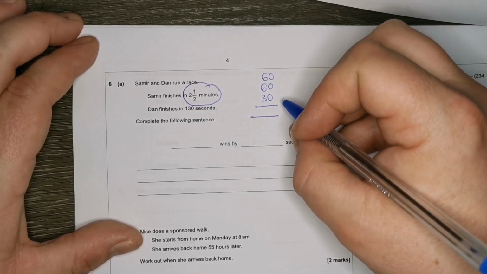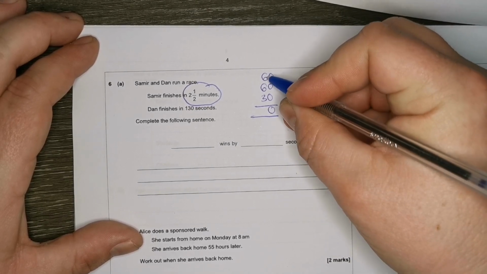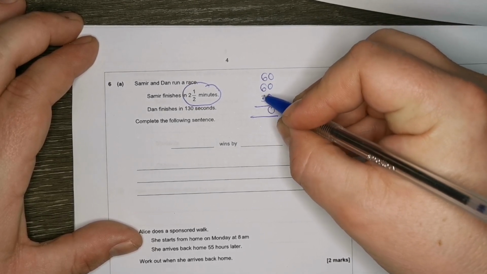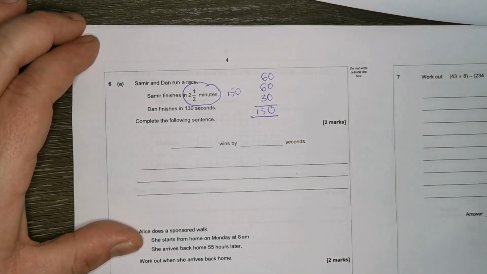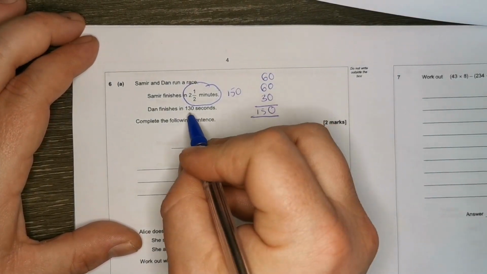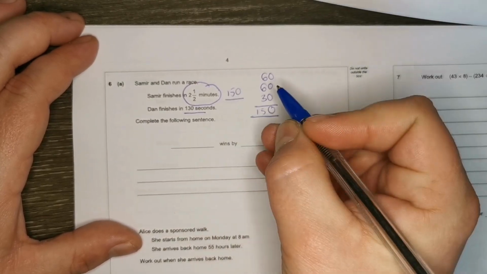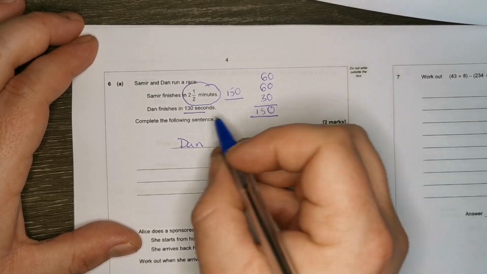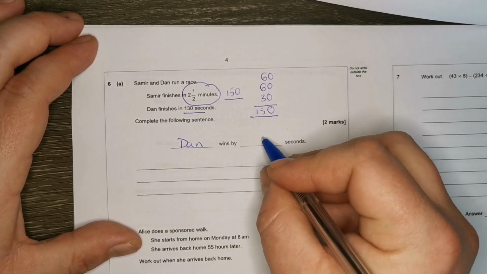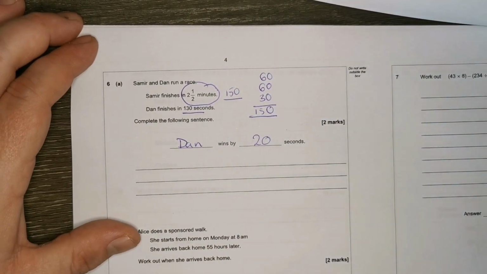So in total, 6, 7, 8, 9, 10, 11, 12, 13, 14, 15. That's 150 seconds. So Dan does it in 130, Samir does it in 150. So Dan wins because he does it in the shortest time, and he wins by 20 seconds.